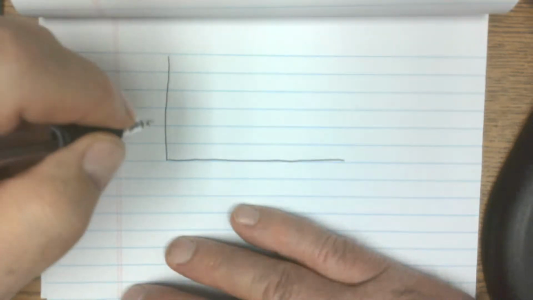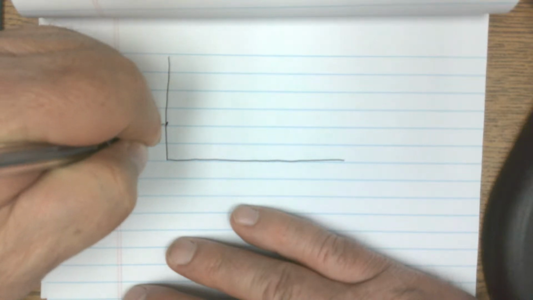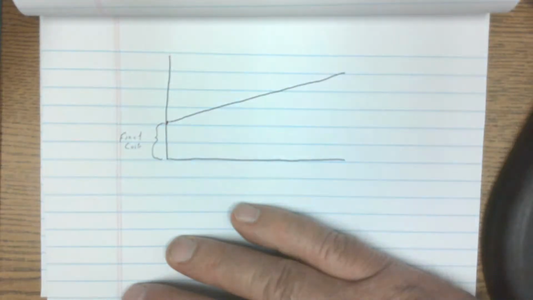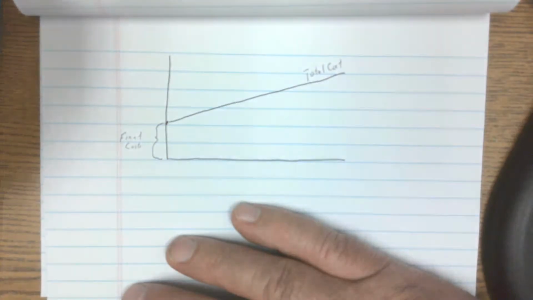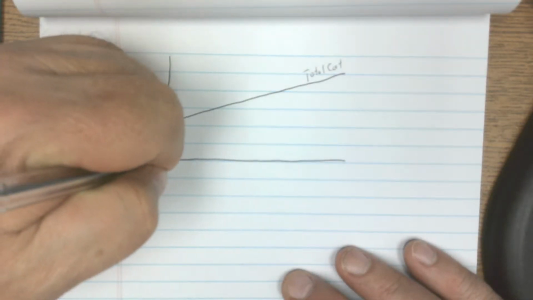we're going to have a total cost that's going to start somewhere above zero. So this represents our fixed costs here. And then our variable costs will be represented by a line that slopes upward. Okay, so this is our total cost line. Then our revenues will start at zero, because if we don't sell anything, we don't get anything.